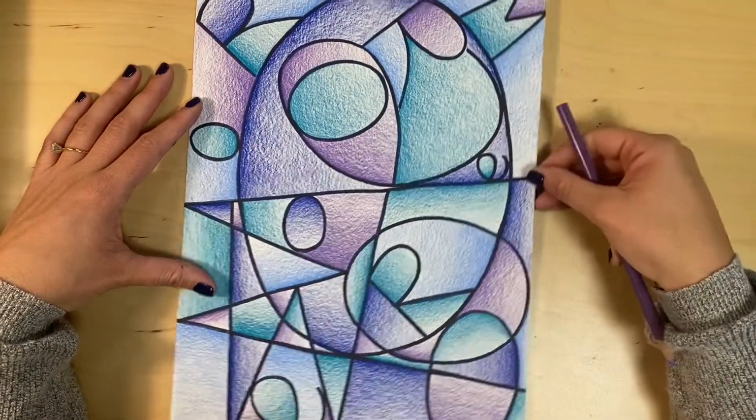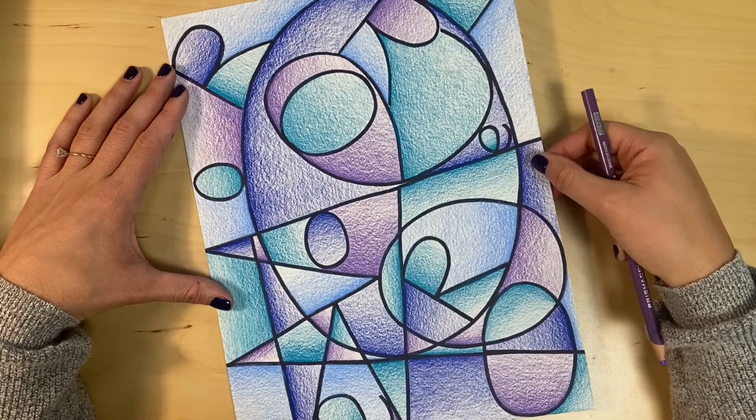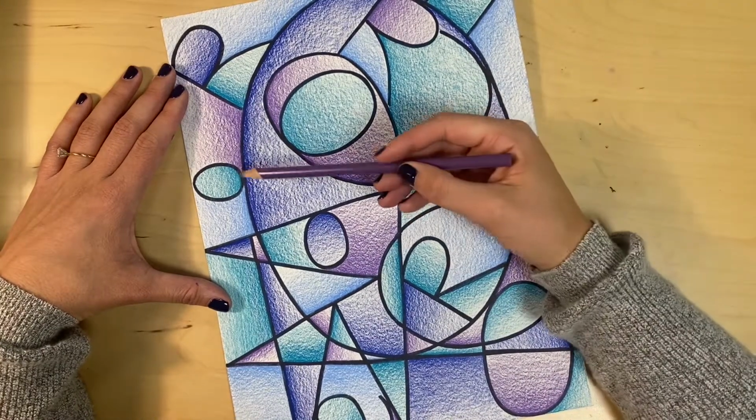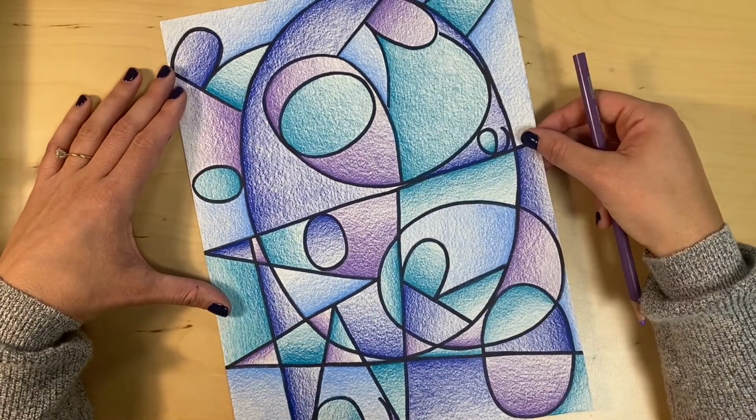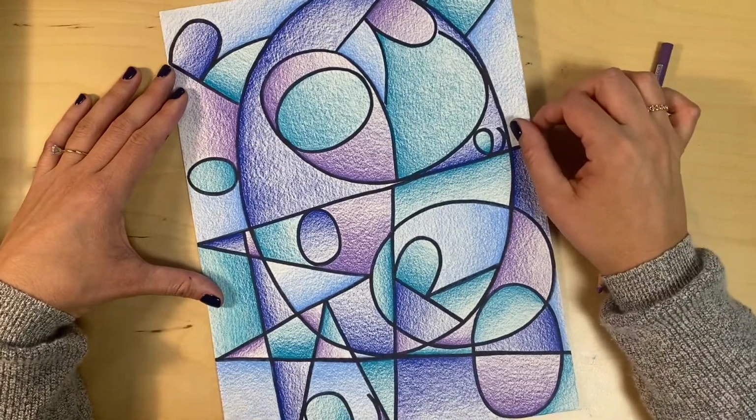I hope you had fun with this project, creating an interesting design with the letters of your name and learning how to use value through shading with colored pencils. I can't wait to see how yours turns out.